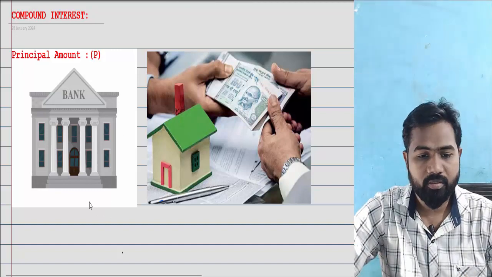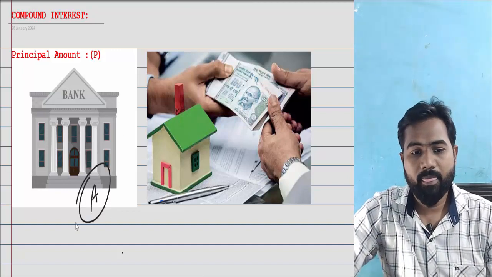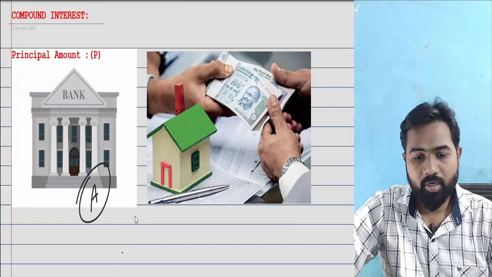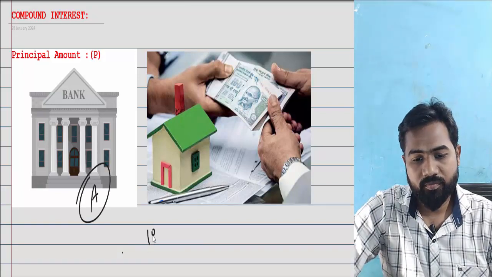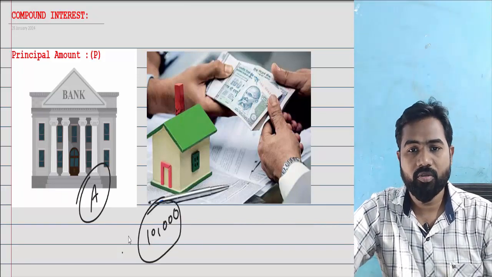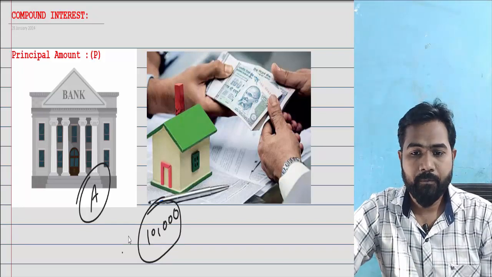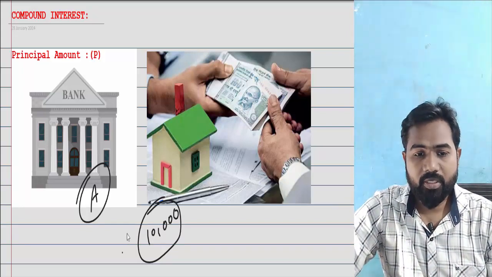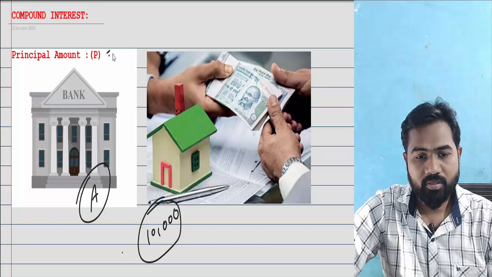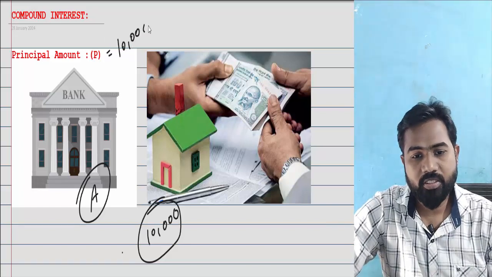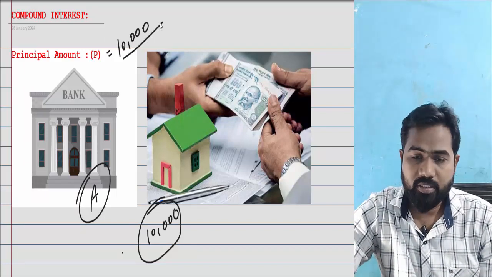Suppose here we have this picture, you can see easily over here. Suppose this one is bank A and you are going to take an amount of like 10,000. This much amount you are borrowing from the bank. So this 10,000 will be considered as a principal amount. Clear to everyone? This 10,000 will be considered as a principal amount.